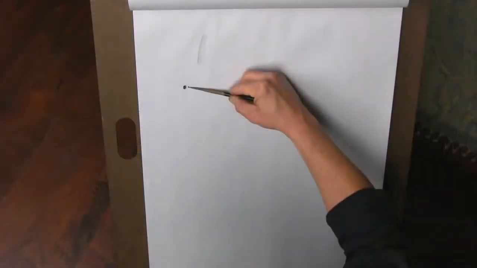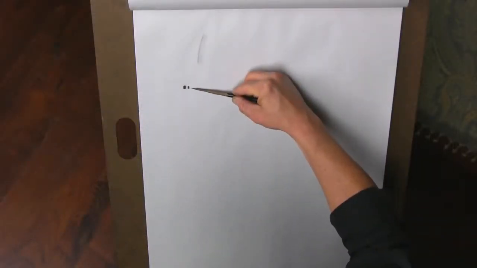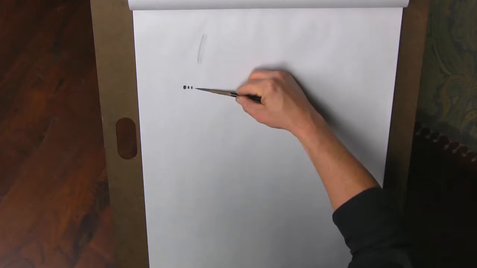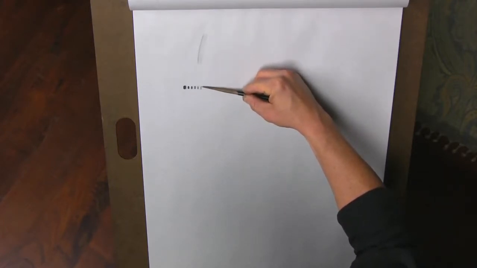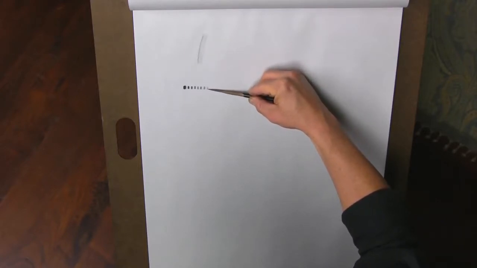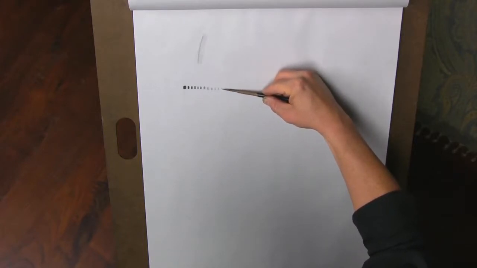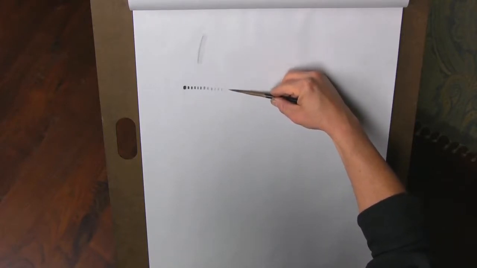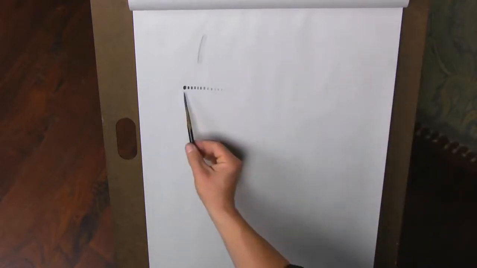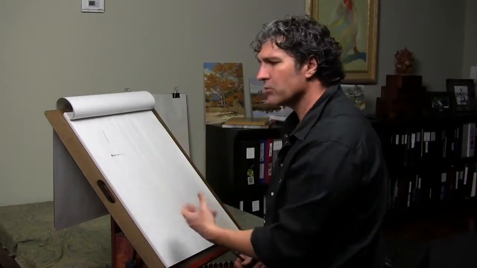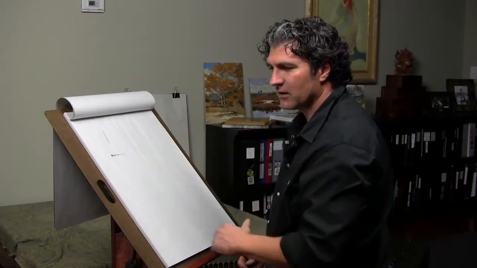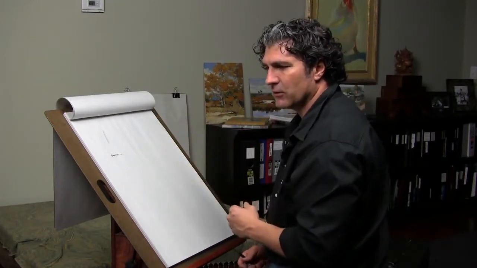And as you build that value chain up the scale, those jumps between values can be as intricate and can vary in incredible amounts of range as you work your way up the chain towards white. Now I'm just arbitrarily making these little strokes, getting lighter and lighter as we go up the scale. You just want to play around with the pencil.